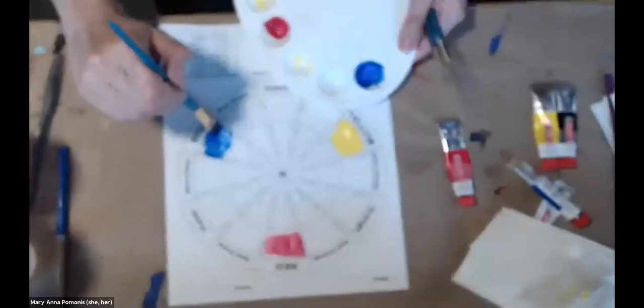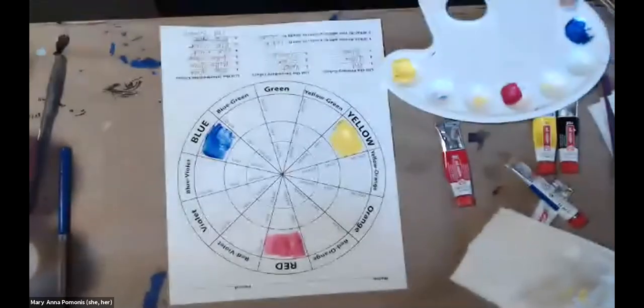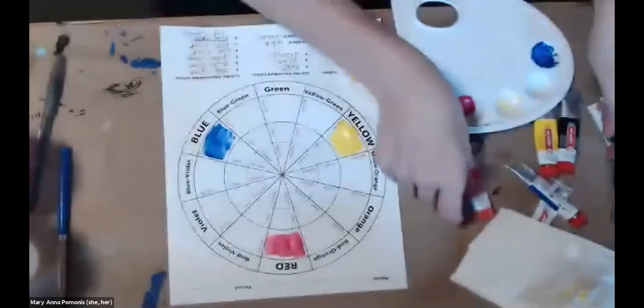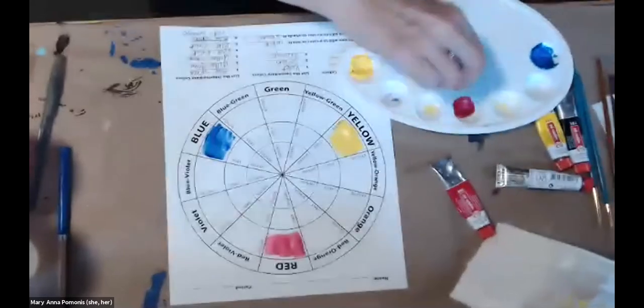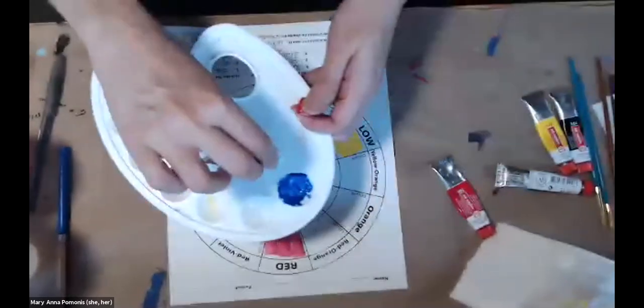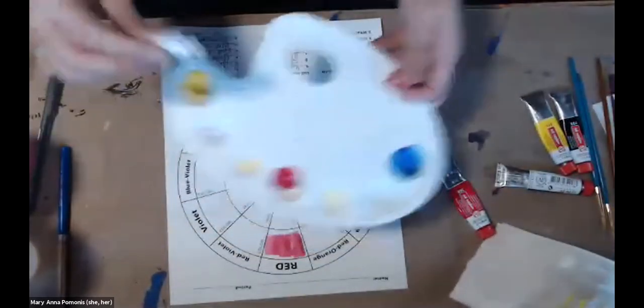All right, while I have this here, I'm gonna make a little pile of white, and I'm gonna do my tints next. I know it sounds weird to do them next, but it'll go a little faster. So my tints are just when I add white to my colors. I'm gonna put a little dot of white next to my original color, like that.